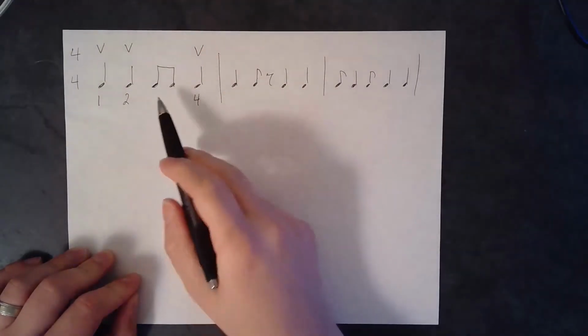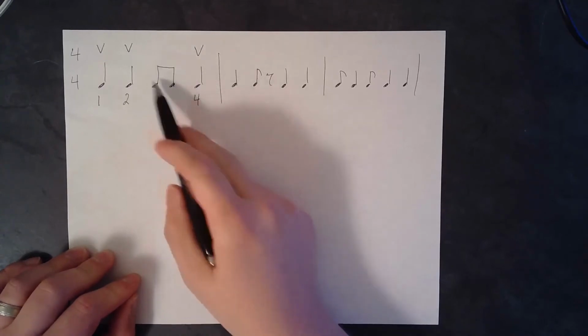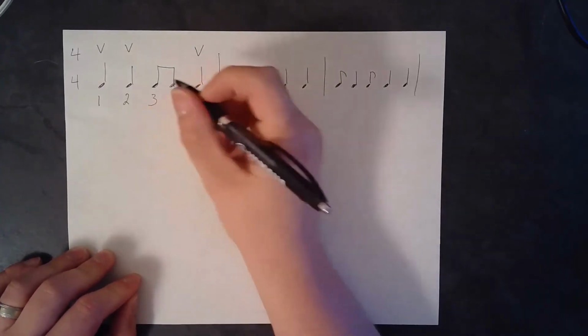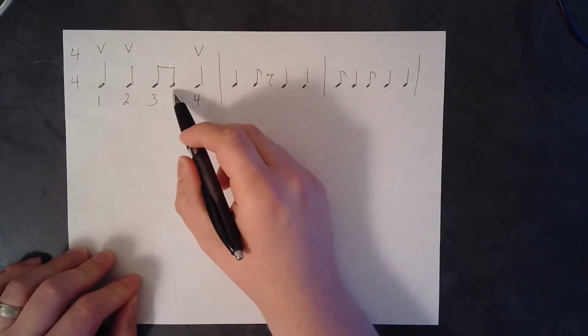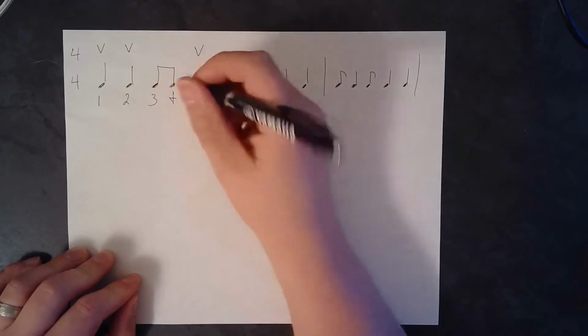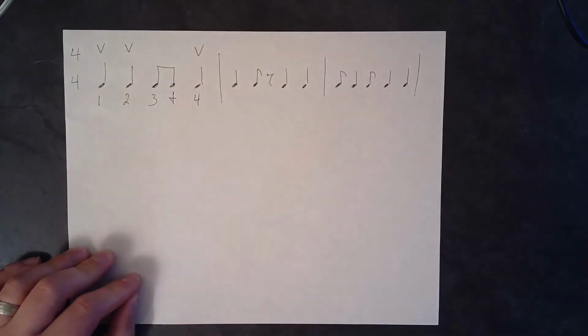Now, an eighth note, we know that 2 eighth notes are going to fit inside of 1 quarter note. So I've got both of these eighth notes in one beat. So the first one's going to be count 3. And then you probably already know that this is going to be an and. So we would count that 1, 2, 3, and 4 in time.